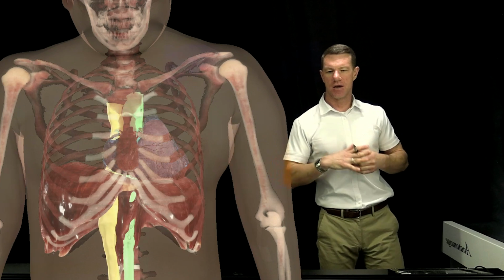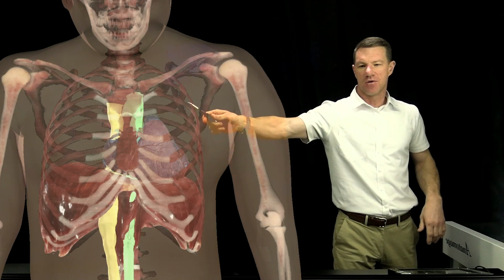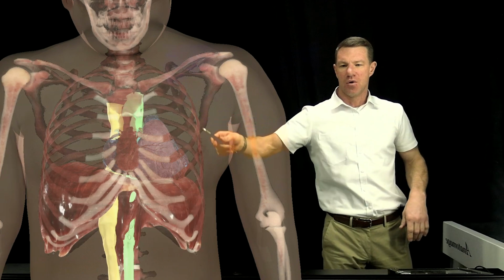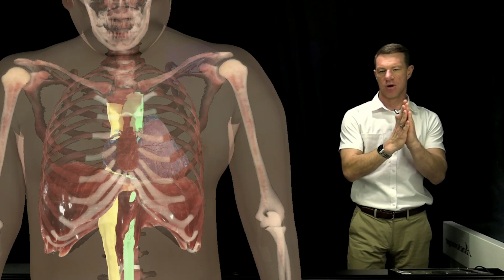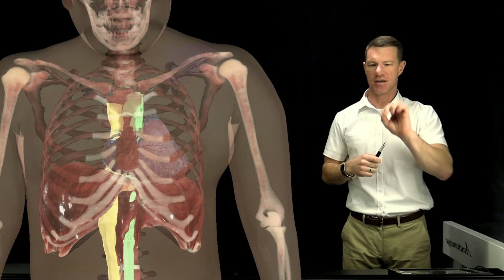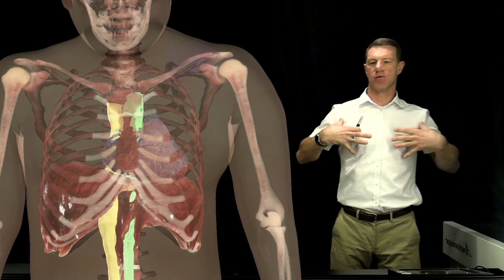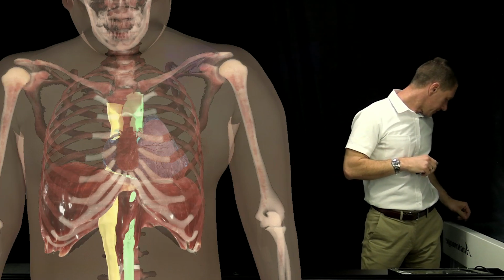The outside boundaries of the thoracic cavity is going to be your visceral pleura, or that lining that's lining on the inside of your ribs. If you've ever eaten smoked ribs, and there's like that membrane on the inside, that's going to be the outer lining of the thoracic cavity as well.